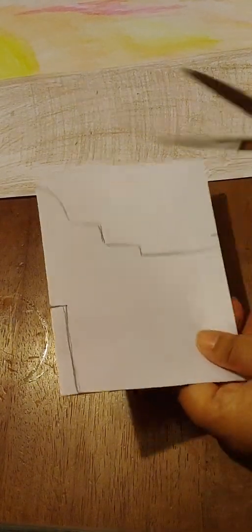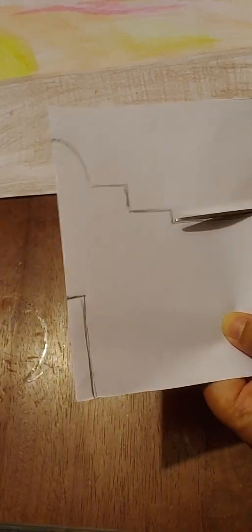Okay. Then I'm going to take my scissors and cut my paper.